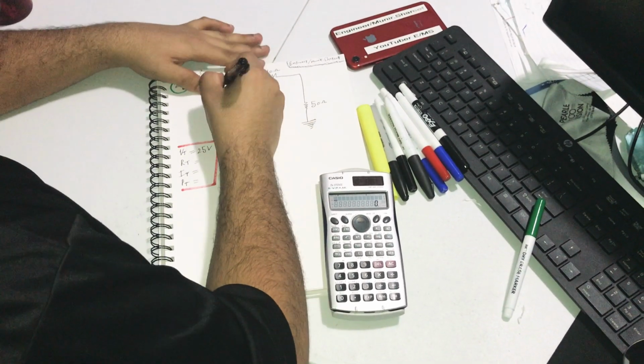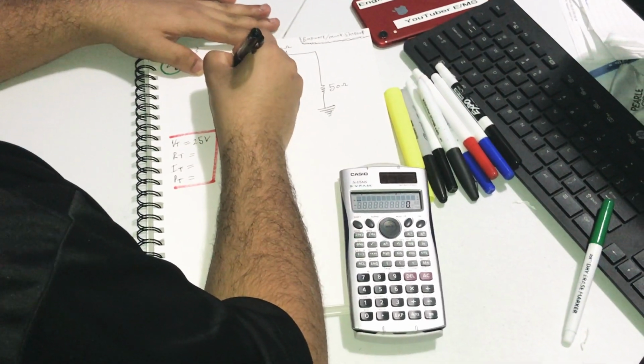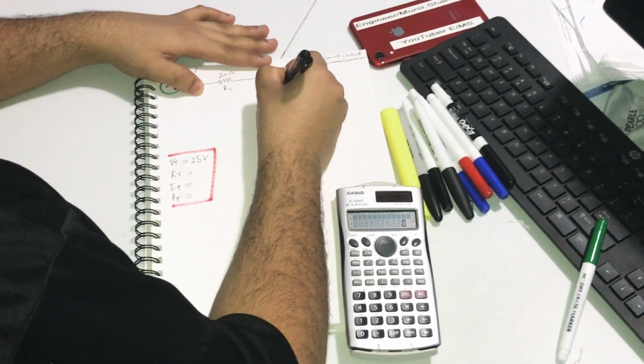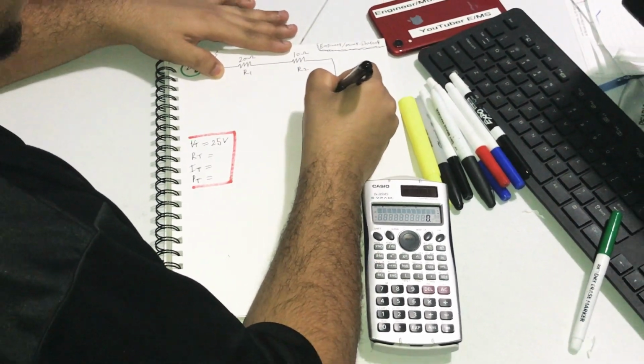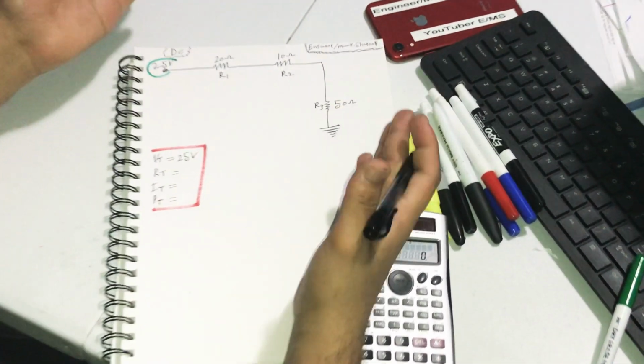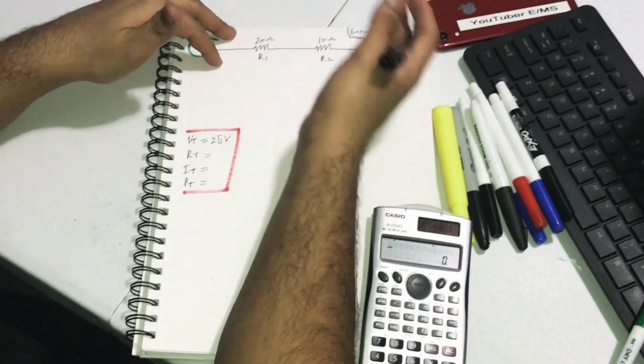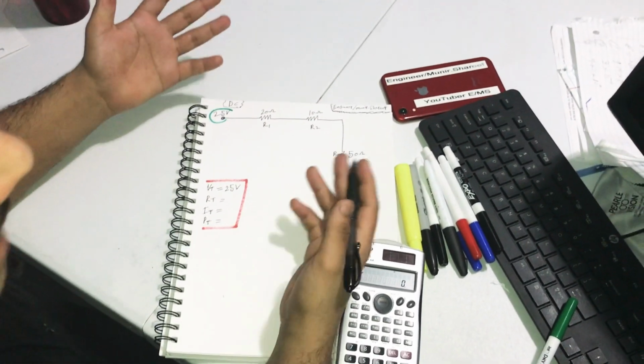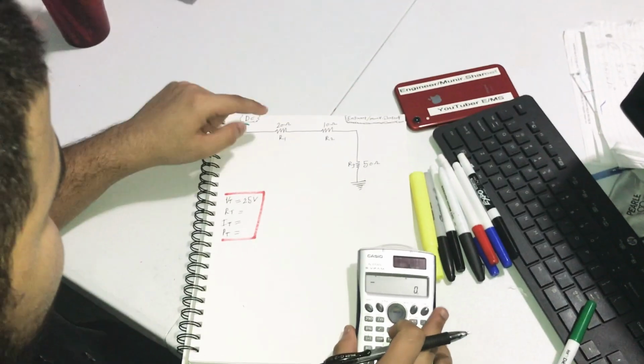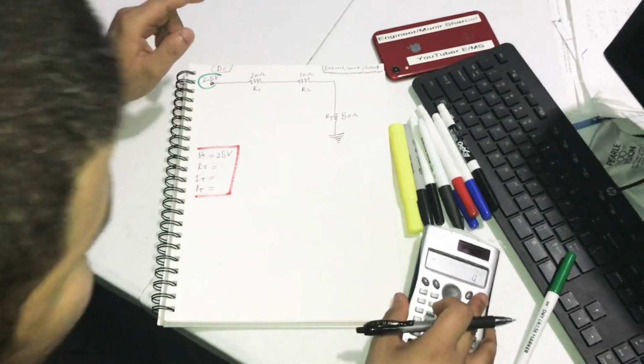So you can label them R1, R2, R3 so you don't get confused, to minimize confusion.